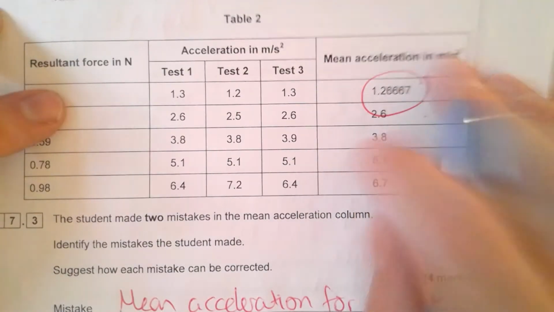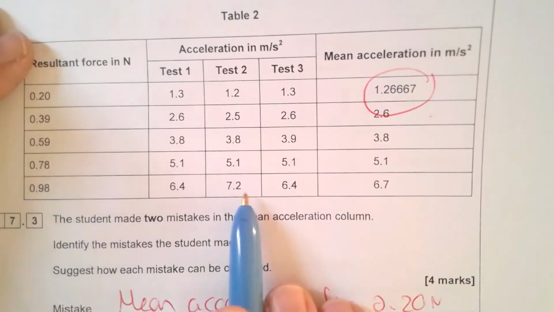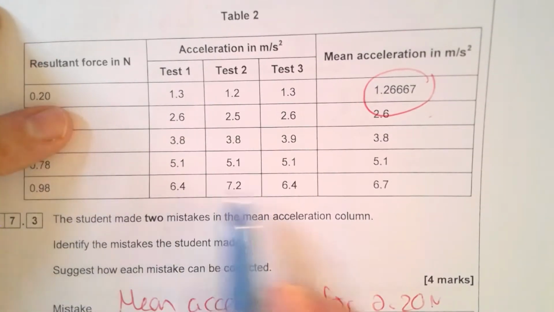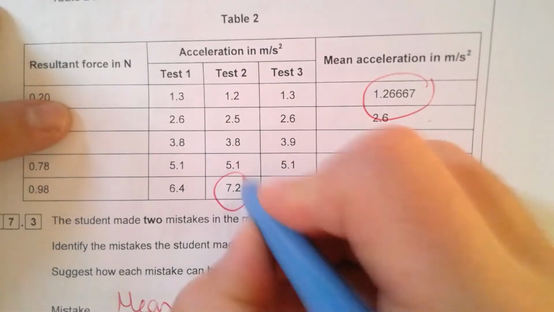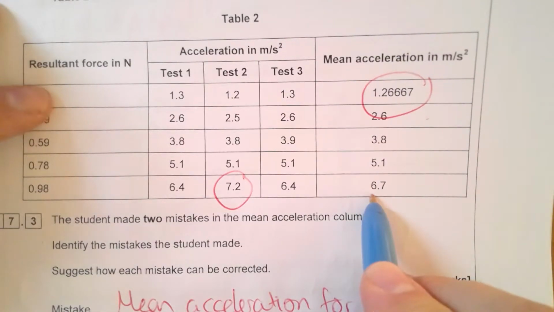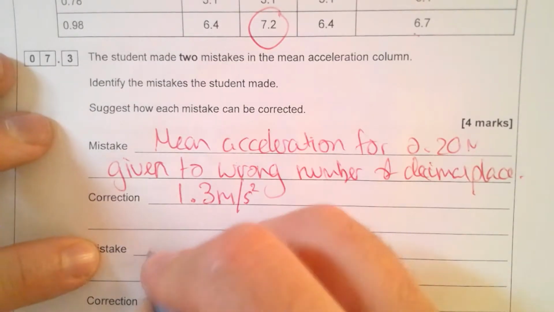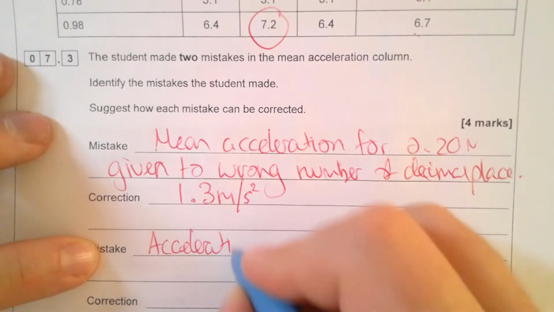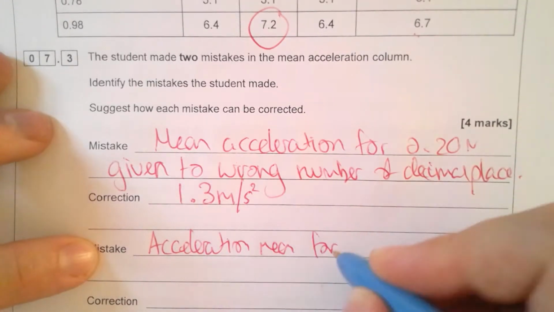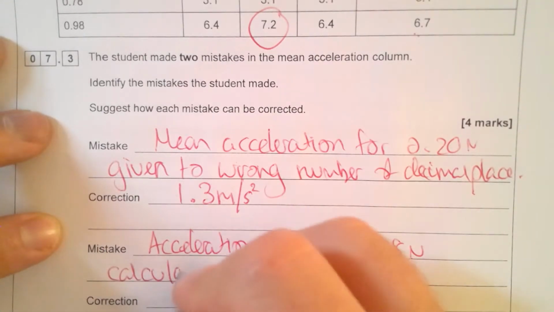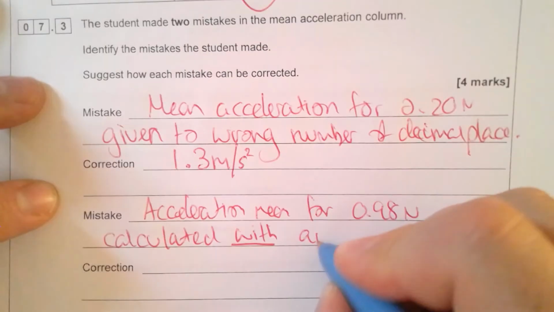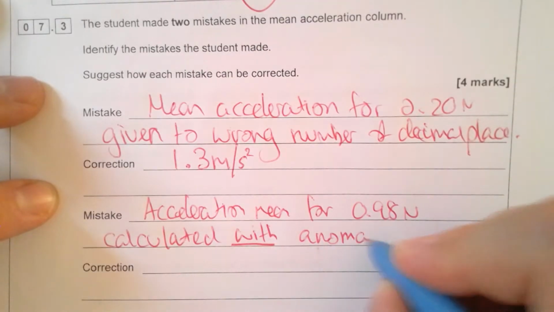So I had a good look through here, and I had to use my calculator to find this. But if we look at these 2 values, these are very close. This one, however, is way out of line, so I think this one is an anomaly, but they've calculated this mean without discarding the anomaly. So mistake, the acceleration mean for 0.98 newtons calculated with the anomaly, which is not what we want to be doing.